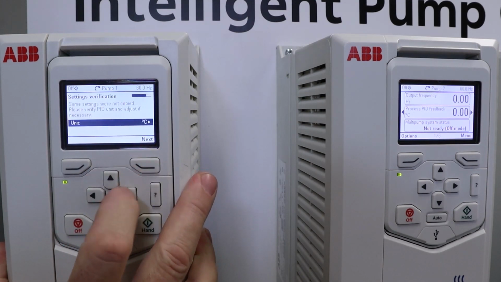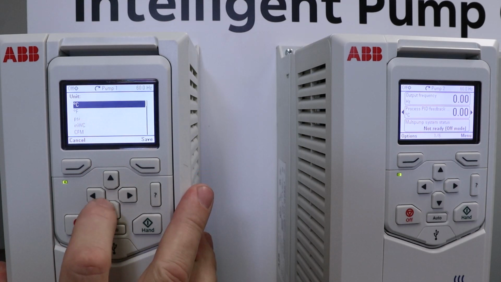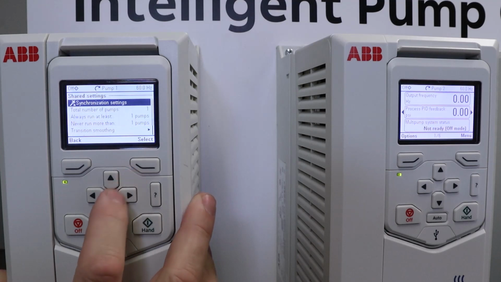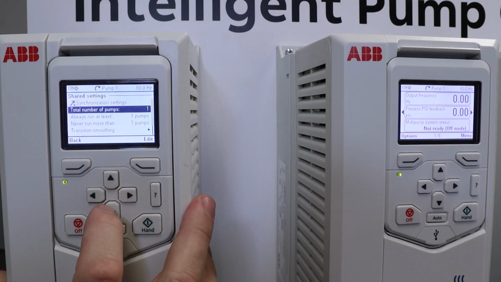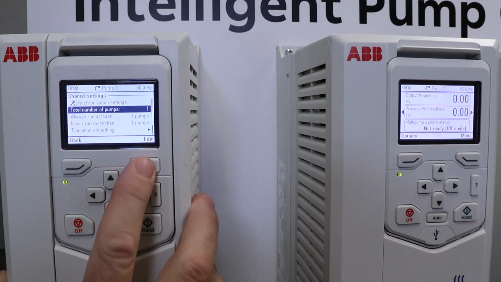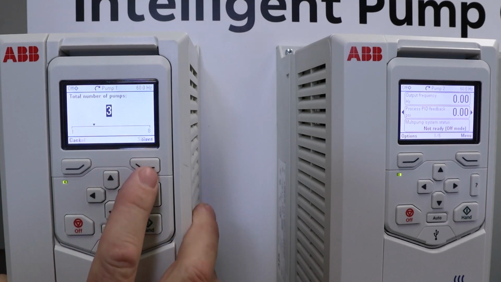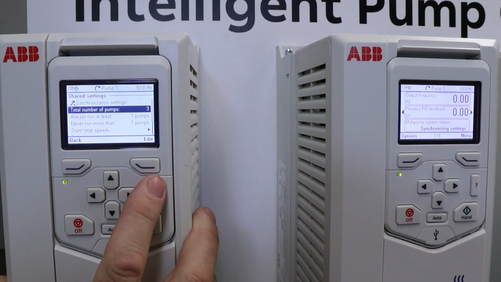Units. At the current moment, my units are incorrect. I'm going to change my units to PSI. Save. Next. Now, total number of pumps is 1. I want to change that to 3 because there's 3 pumps in the system. 1, 2, 3. Save. Now it knows there's 3 pumps.